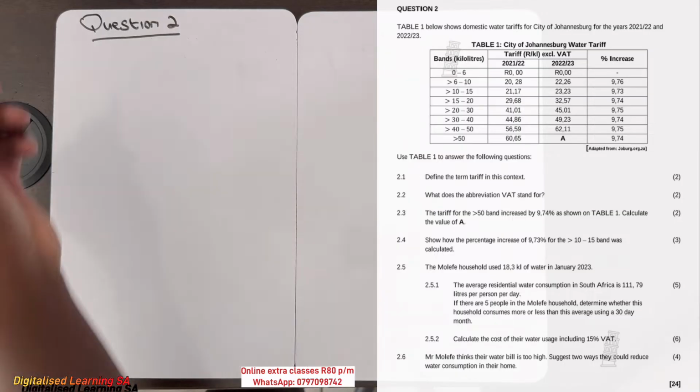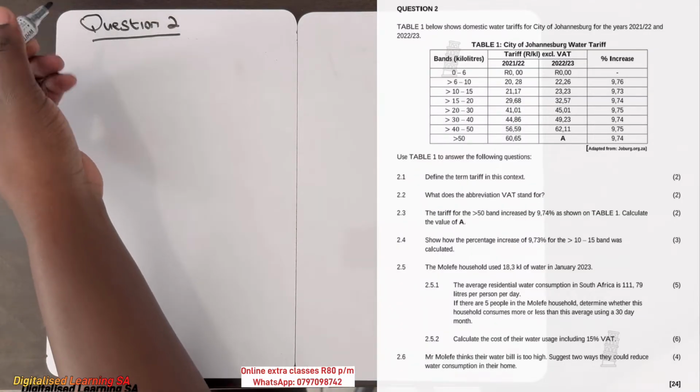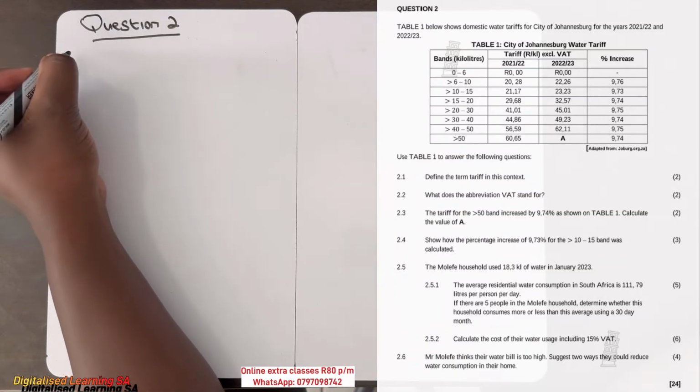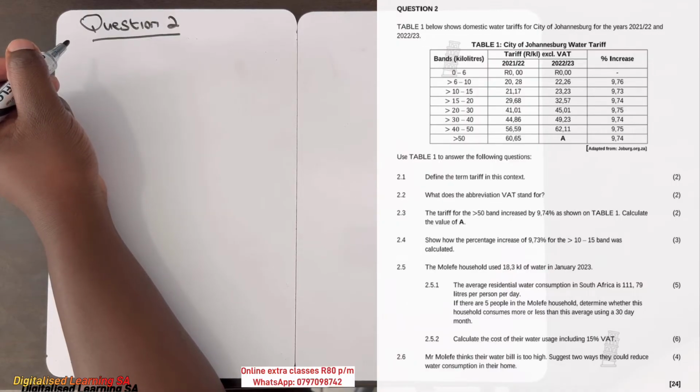Now let's continue with question 2. We are given a table, which is table 1. Table 1 below shows domestic water tariffs for City of Johannesburg for the years 2021 to 2022 and 2022 to 2023.